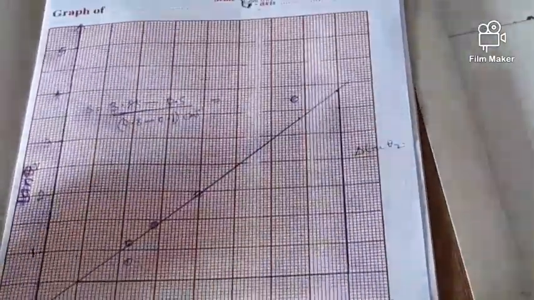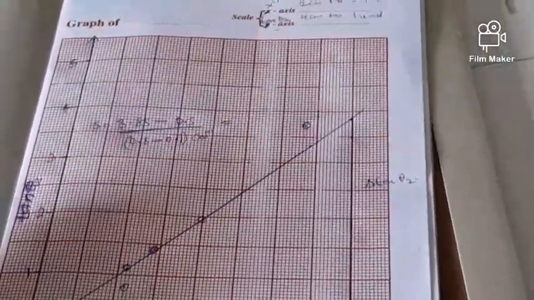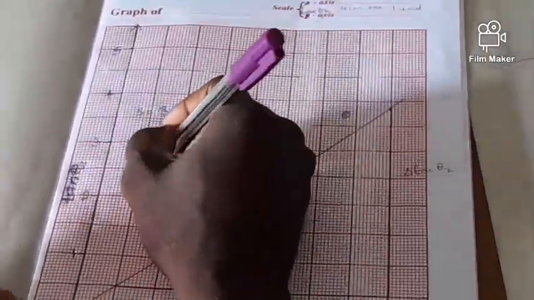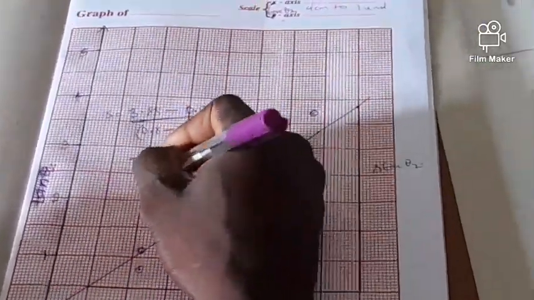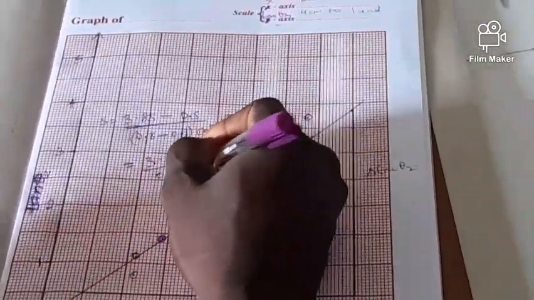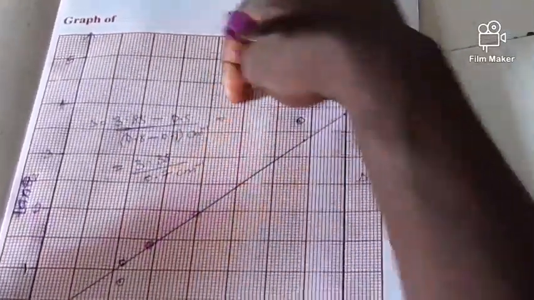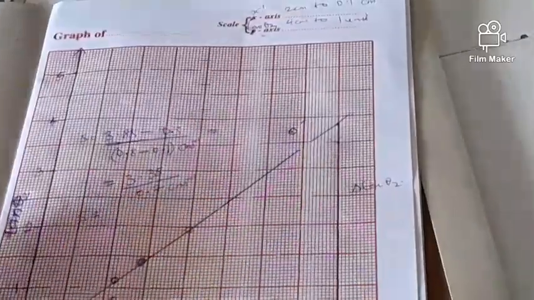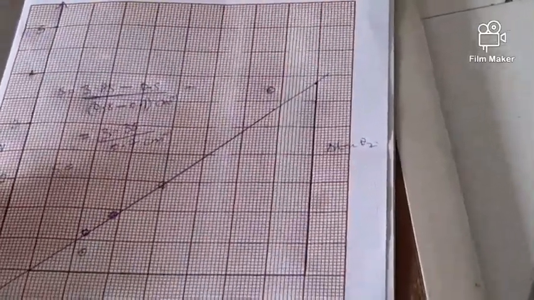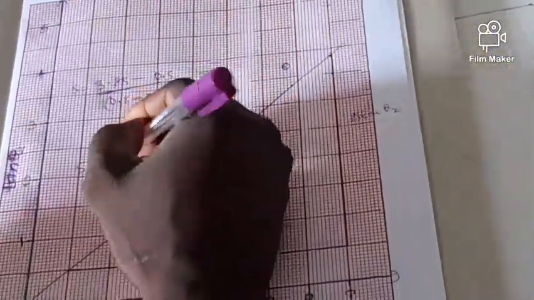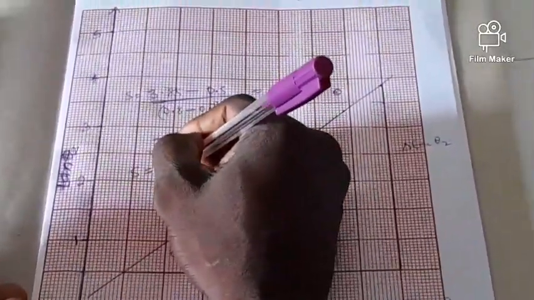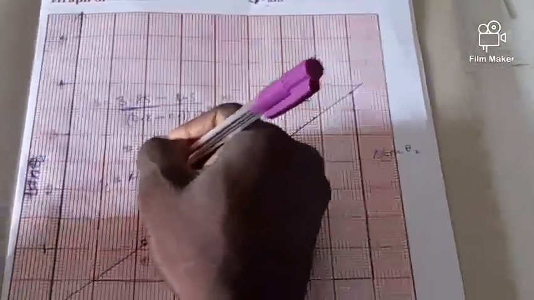So that gives me 3.85 minus 0.5, which will be 3.35, divided by 0.8 minus 0.1, which will give me 0.7 per cm. So when you divide by per cm, it goes up, that gives you cm. So my slope is going to be 3.35 divided by 0.7. That gives me 4.79 cm.